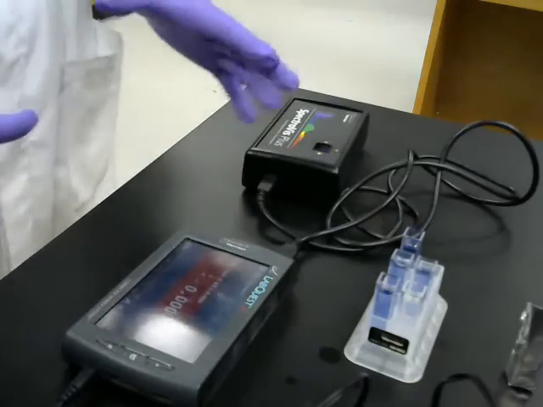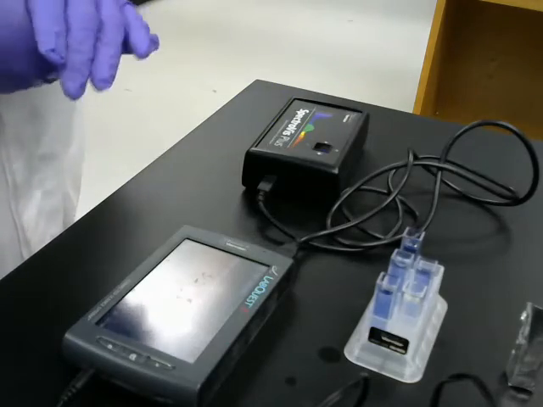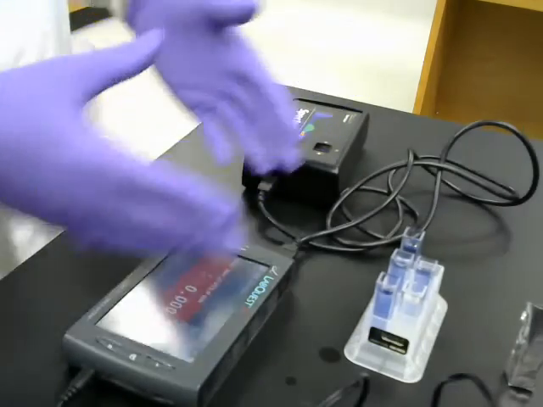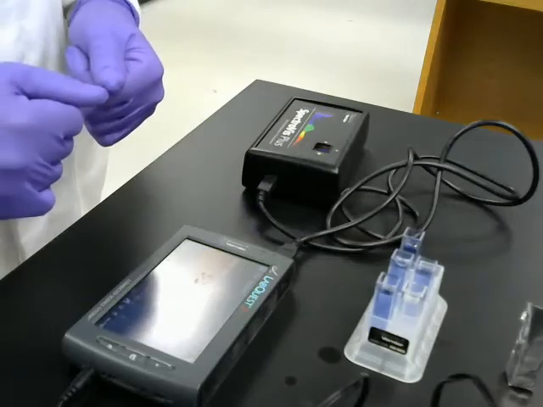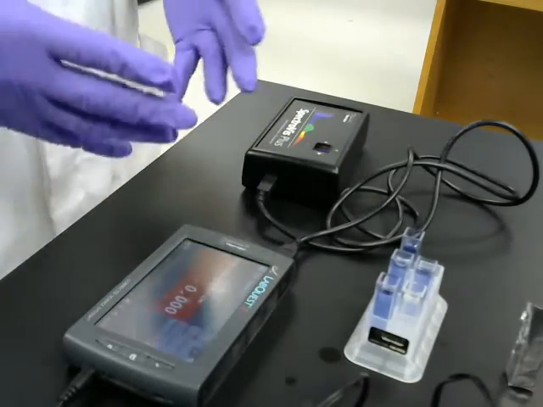So at this point, I'm going to want to turn off the lights, and I'll talk you through what I'm doing. You might be able to see some of it here, but again, because it's going to be dark, I don't know how much you're going to be able to see.